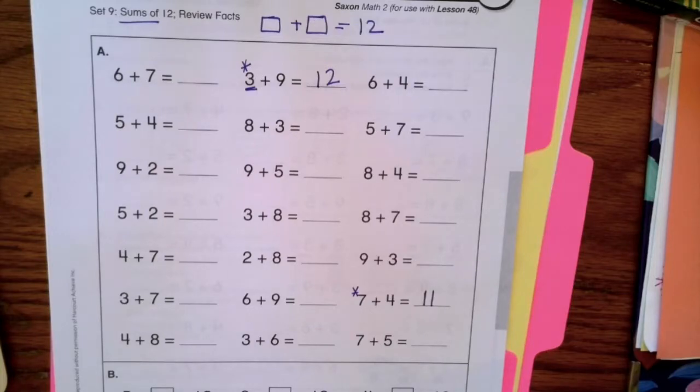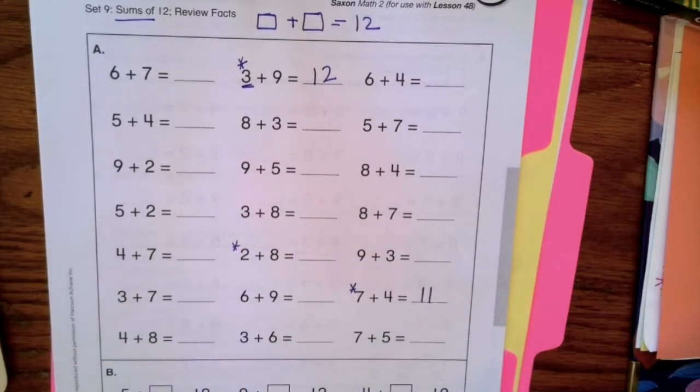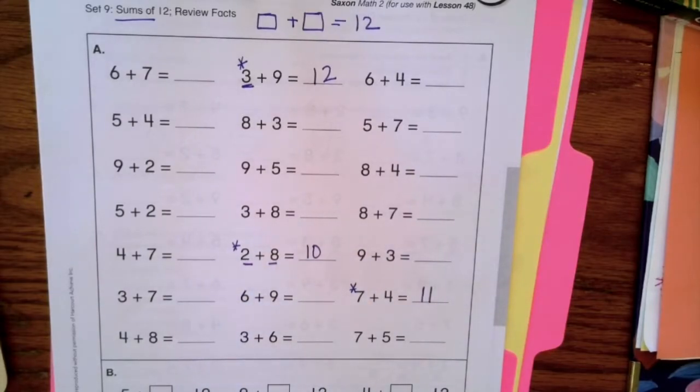We also have problems that are sums of 10. 2 plus 8 is an example of that. This number plus this number equals 10. We want to be able to group numbers into tens, and we will learn a lot more about that in the coming weeks.